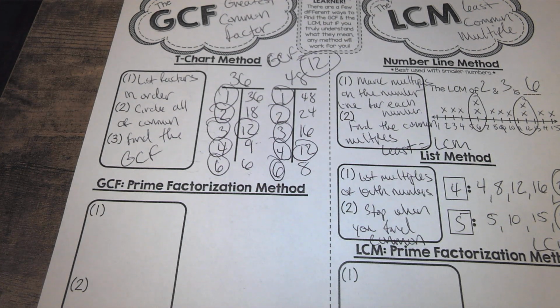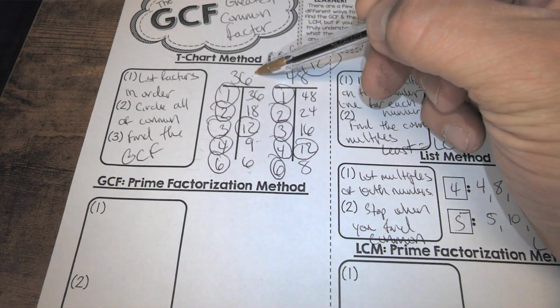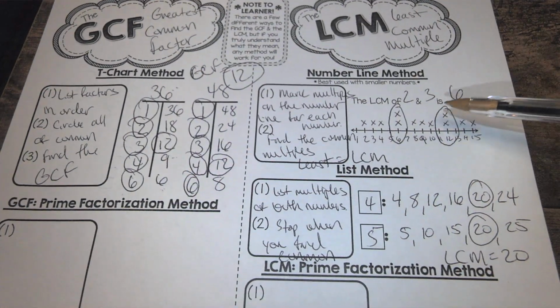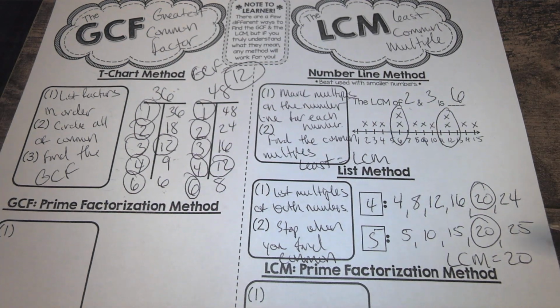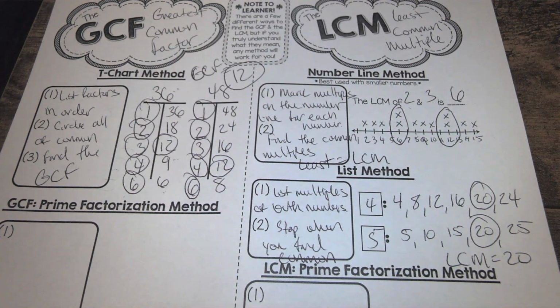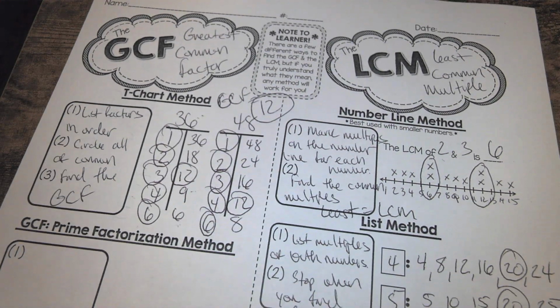So factors are the numbers that multiply together to reach this certain number. Multiples are where you just take the number and you multiply it by each number we have. So times 1, times 2, times 3, times 4, down the line. All right, let's go to the back, and we're going to do another.